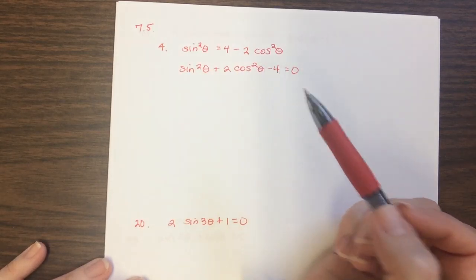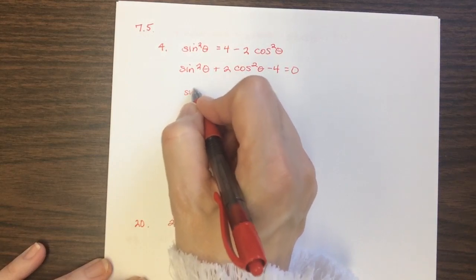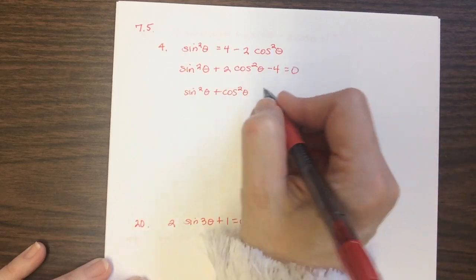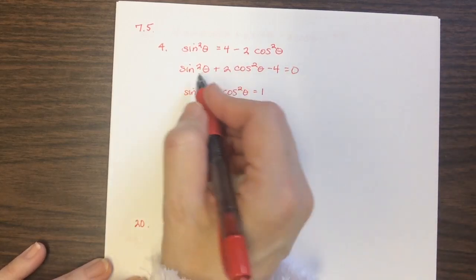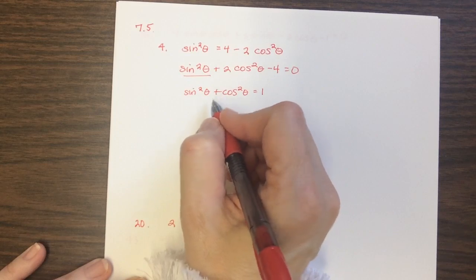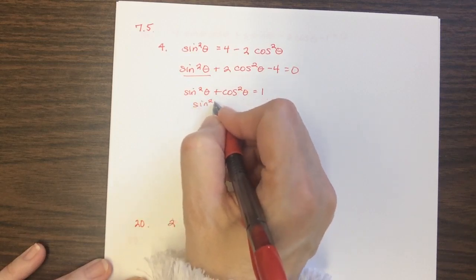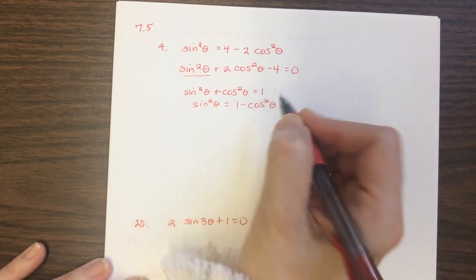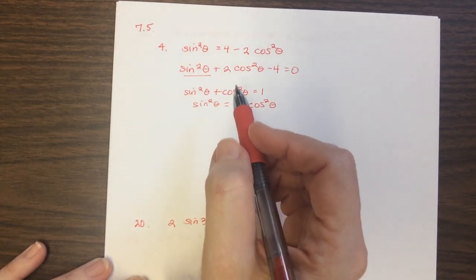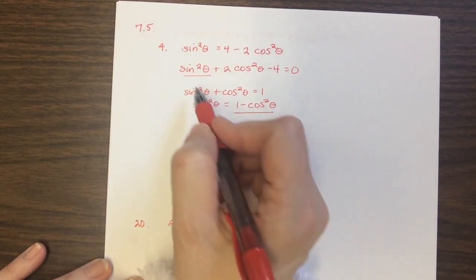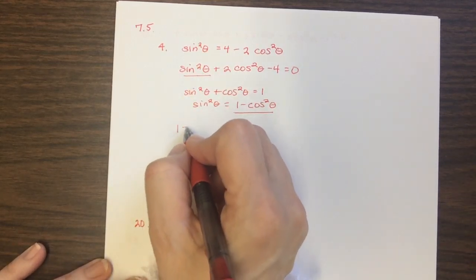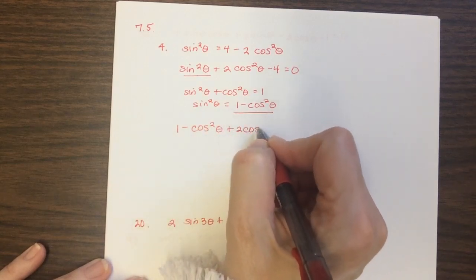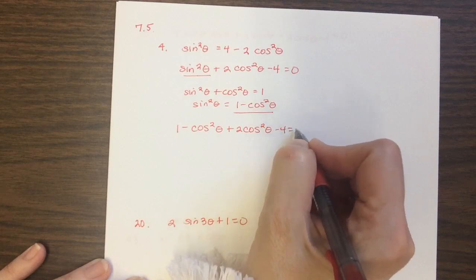Now, if I go back and I remember that sine squared of theta plus cosine squared of theta equals 1, well, sine squared of theta is just going to equal 1 minus cosine squared theta, and that's just by isolating sine squared theta. So if I substitute this in for my sine squared, I've got 1 minus cosine squared theta plus 2 cosine squared theta minus 4 equals 0.